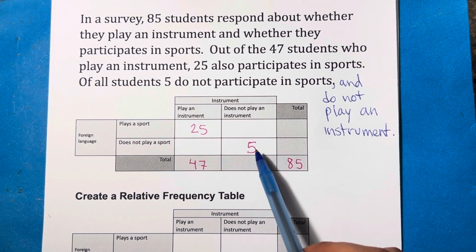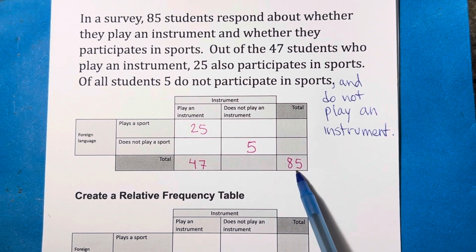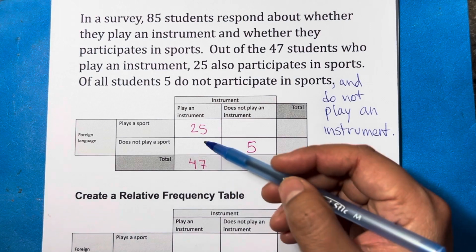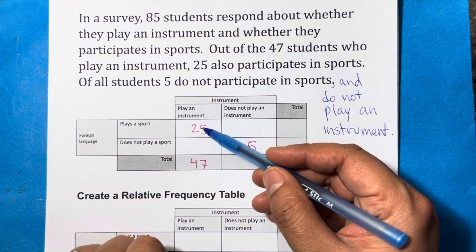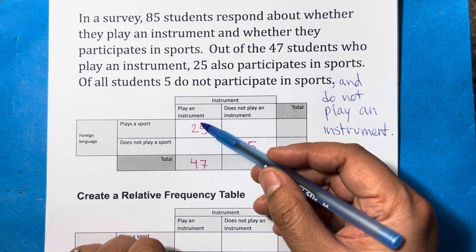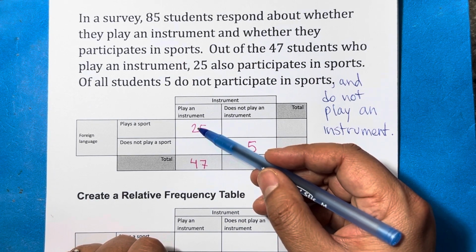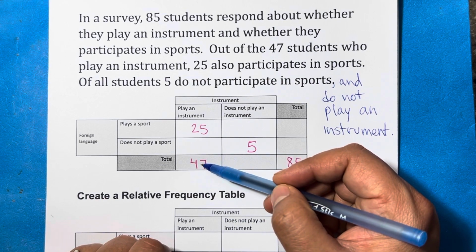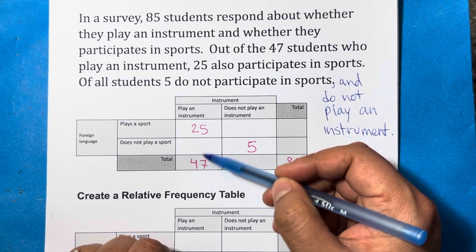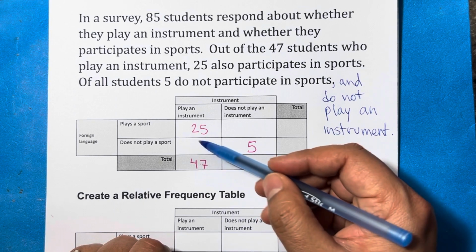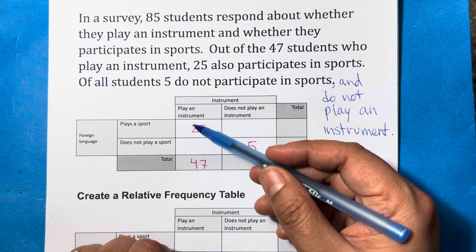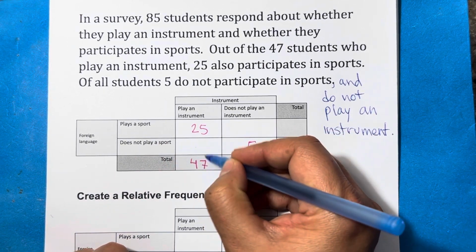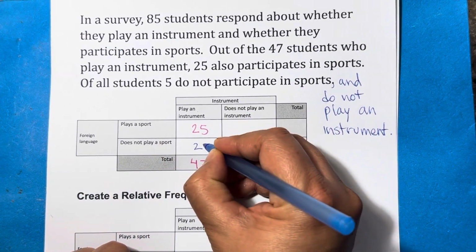And so if you notice, they have given us 4 pieces of information, and from there we can figure out the rest. For example, in here, we know that those students who play an instrument is 47. Well, 25 of them play a sport, but then there are some students who do not play a sport. And what we can do is just subtract 47 minus 25 and get the value for those students who play an instrument but do not play a sport. And 47 minus 25, that's 22.